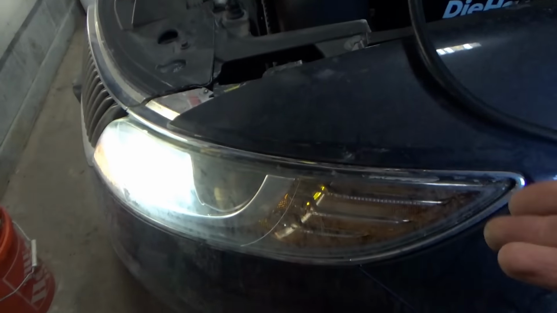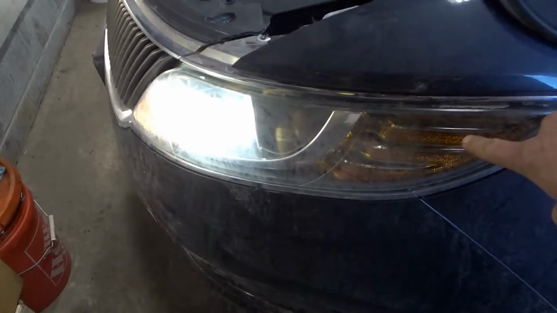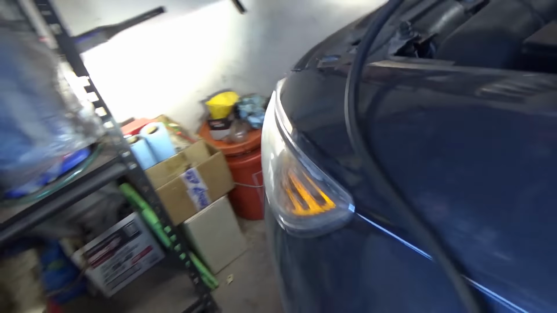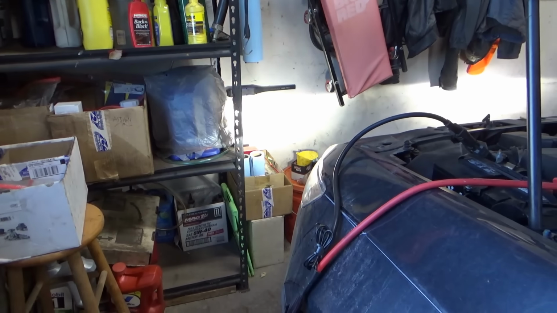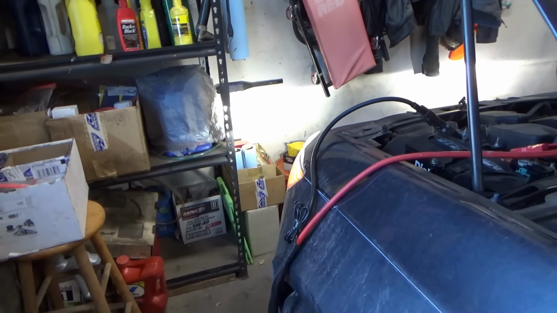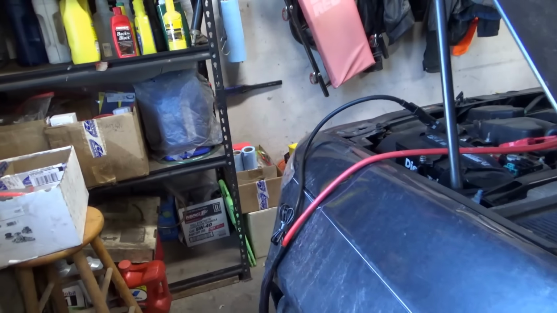I have to figure out, you know, this isn't a bulb, this is a headlight module. So this only flashes when your parking lights are on. Like that. If your lights are off, you get this.